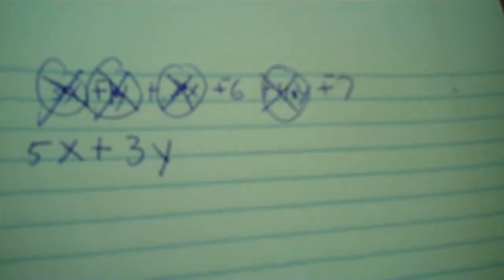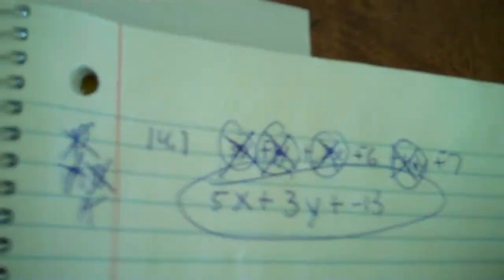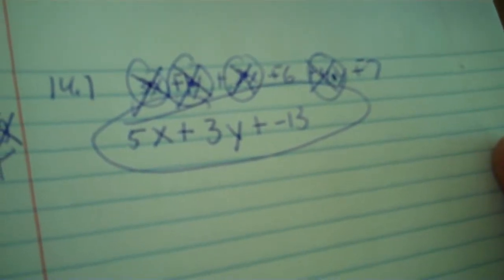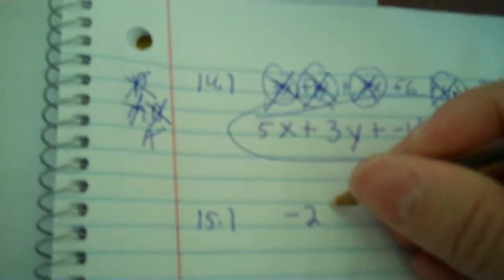And then, what are the numbers not multiplied at all? They're called constants. Negative 6, negative 7. So negative 6, negative 7. 1, 2, 3, 4, 5, 6, 7. Negative 13. Done. So I have 3 things, but they're all multiplied by something different or not at all.